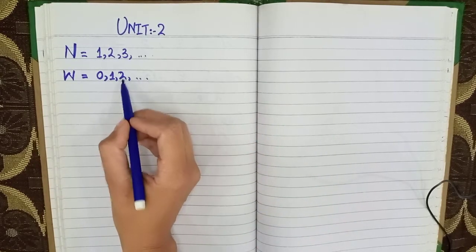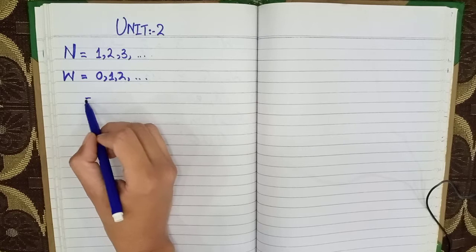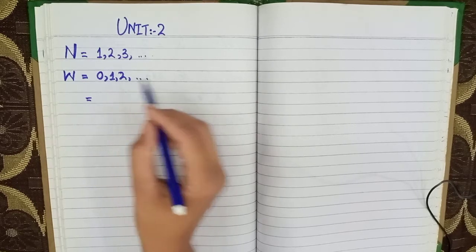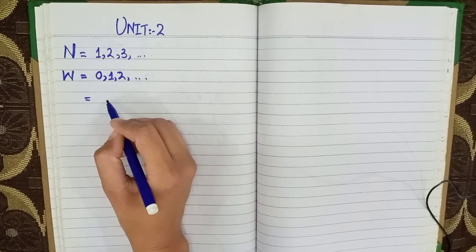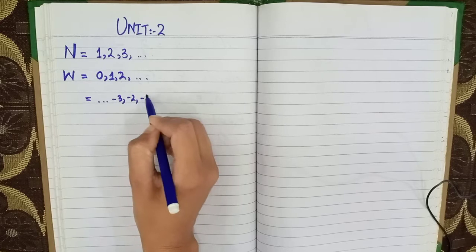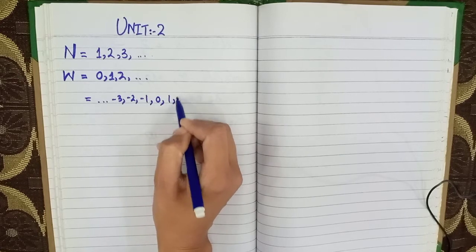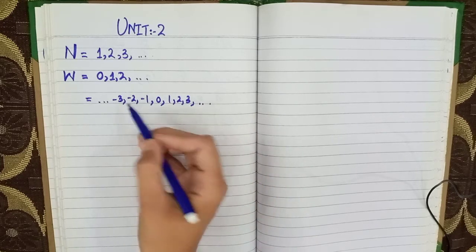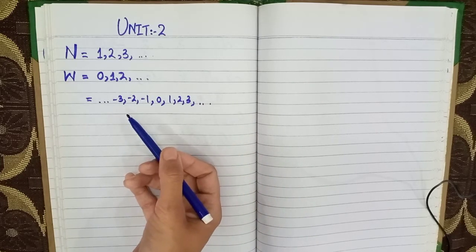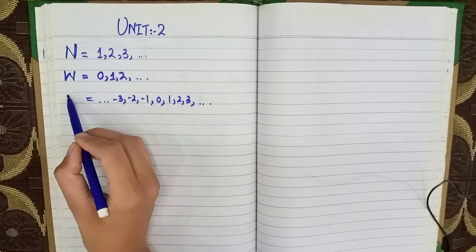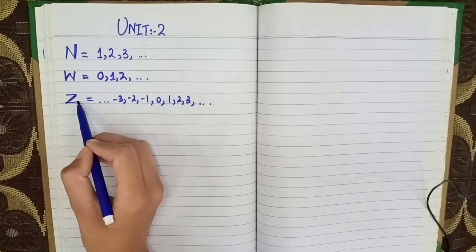After that, we were introduced to the negative numbers along with the positive numbers and 0: -3, -2, -1, 0, 1, 2, 3. These sets in which positive integers and negative integers are set along with 0 are known as the set of integers.